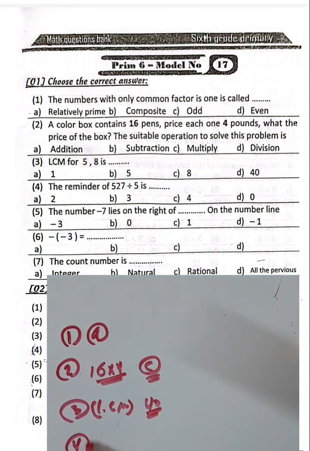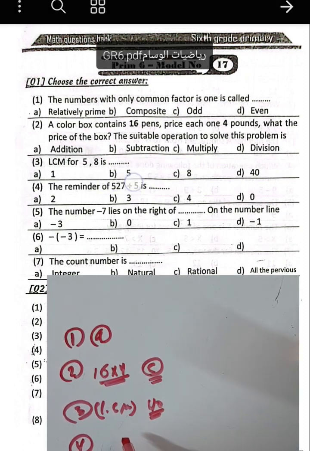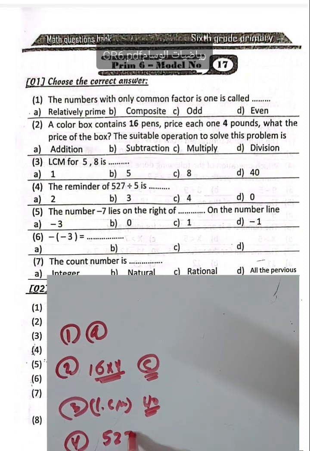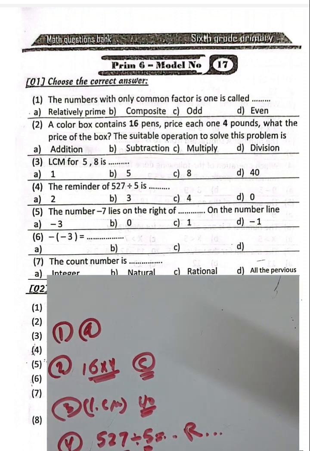Okay, question number 4. The remainder of 527 divided by 5. We want to find the remainder here. We know any number can be divided by 5 if the ones digit is 0 or 5. Then the remainder will be 7 minus 5, which is 2. That's the remainder of this example.